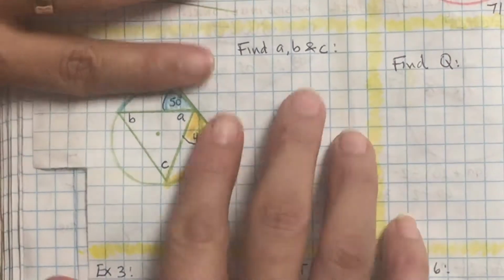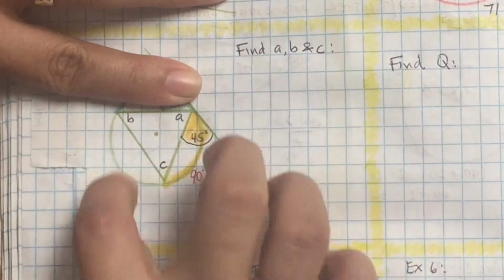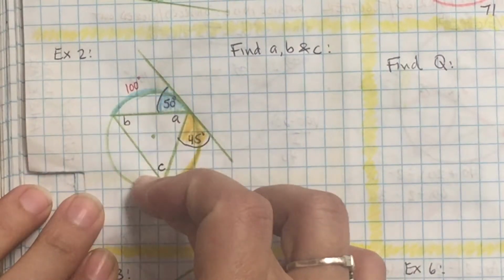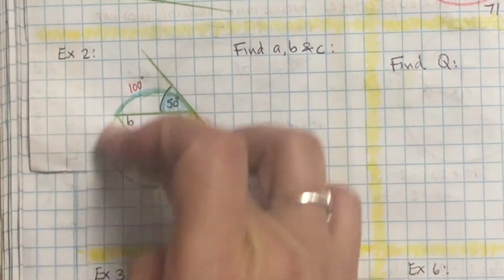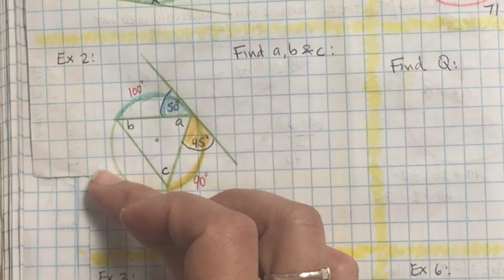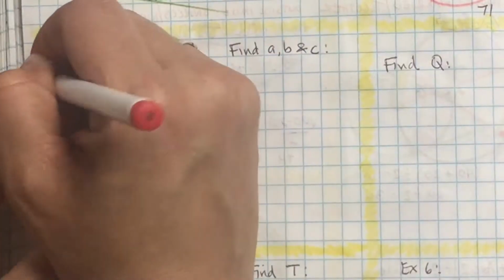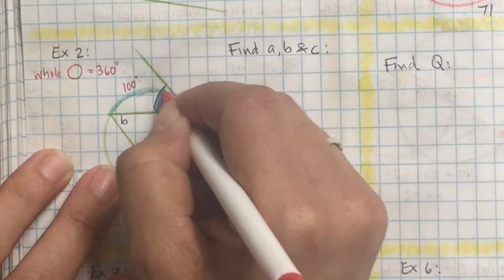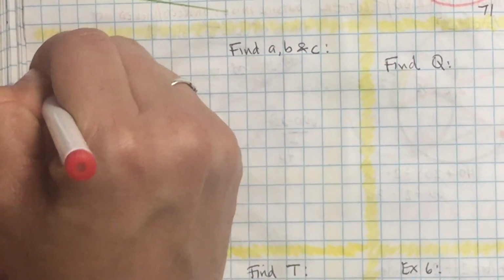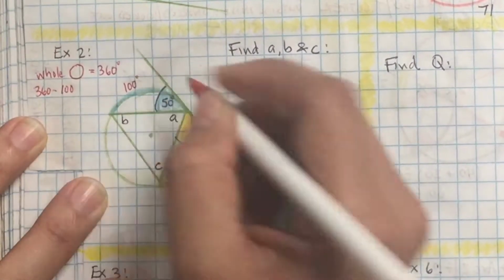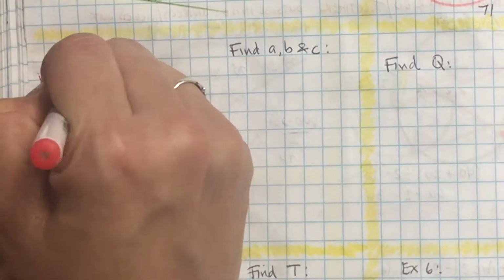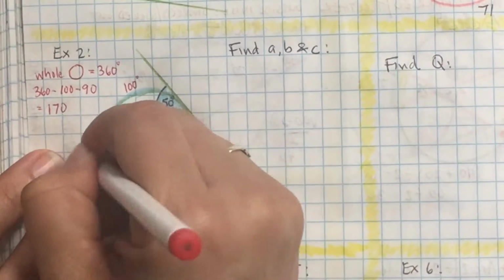Alright, so then if I try A, now the only problem with A is I don't have a number there, so I can't fill that out. So what else do I know? Okay, well look at this. This makes a whole circle. We know all circles add up to 360 degrees. So I'm only missing this part, the A part really, the arc measure that goes with the A. So whole circles are 360, so if I just do 360 minus what I know, I'll get what's left over. So minus the 100 and minus the 90, and that's going to give me 170.